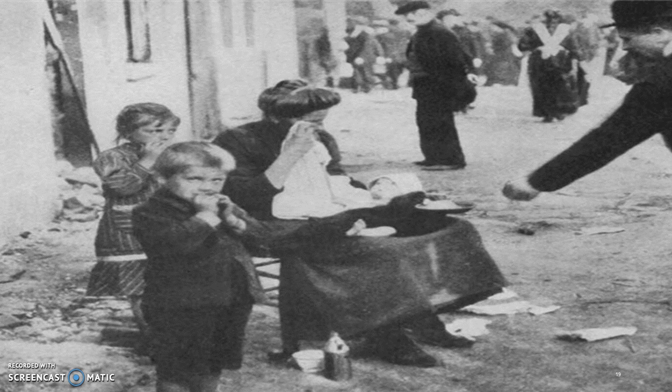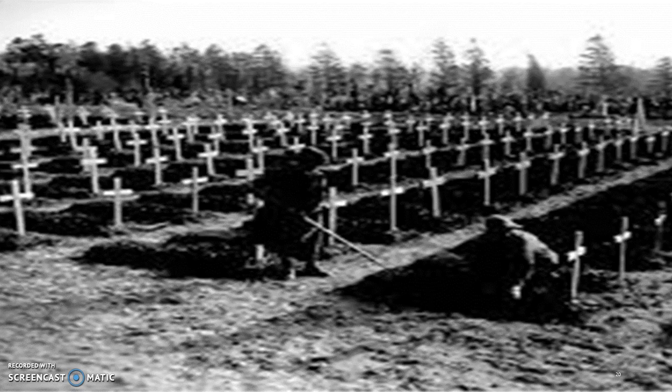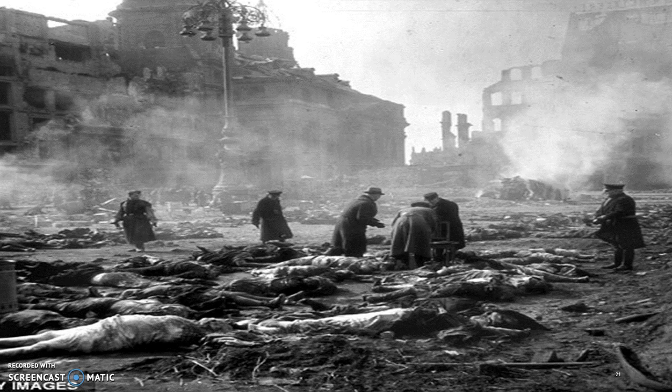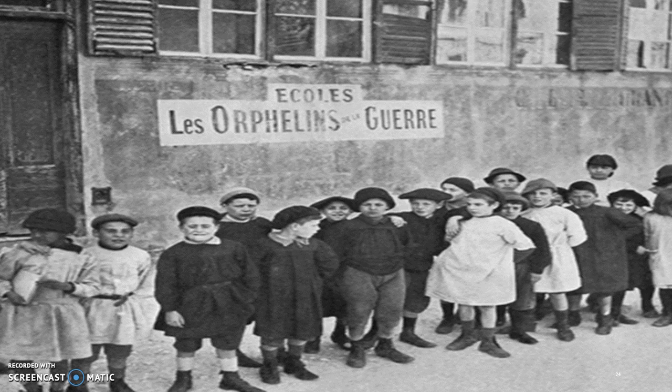Here are some images of a widow with her children, mass graves, and the destruction in the cities. People who came back from the war, victims of mustard gas or shrapnel, had deformities like this one. A lot of amputees, and a lot of orphans who were taken in by orphanages.